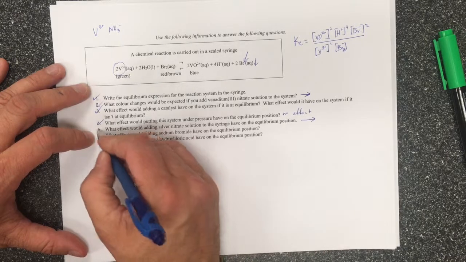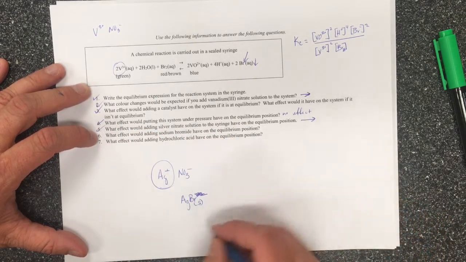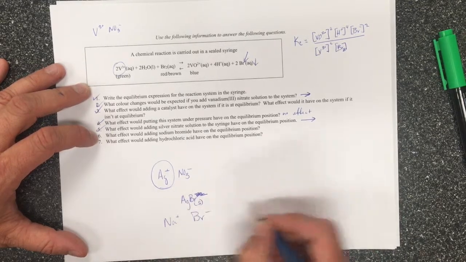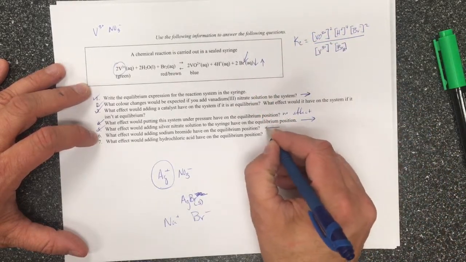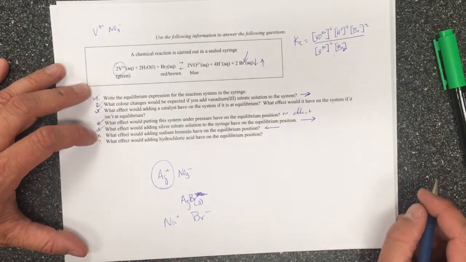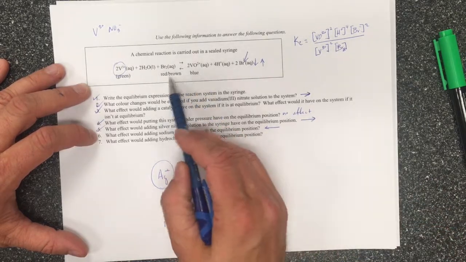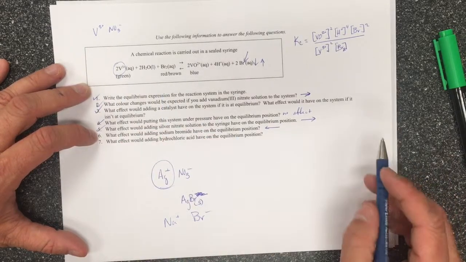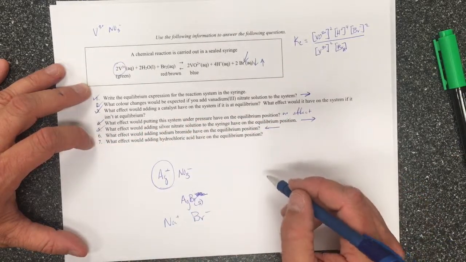Then it says, what effect would adding sodium bromide have on the equilibrium position? Well, that's exactly the opposite. If I have sodium ions and bromide ions, you're adding bromide, and so it would increase in concentration and shift the equilibrium to use up the bromides. Some of the blue color would go away. I'd get more green and red-brown color in my solution as it shifts towards the reactants.